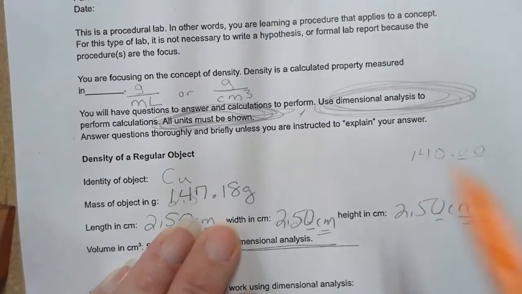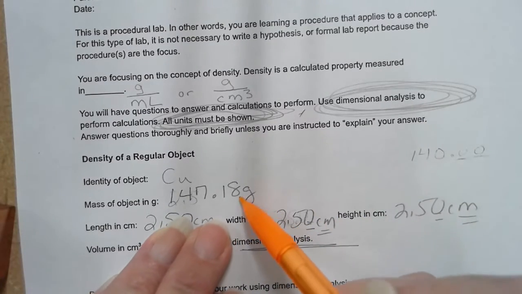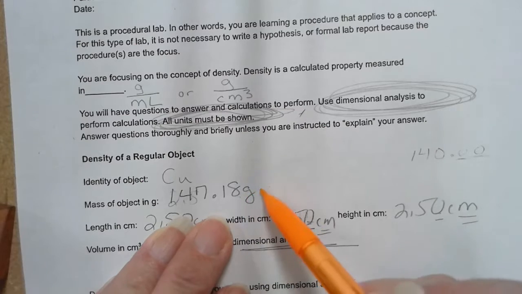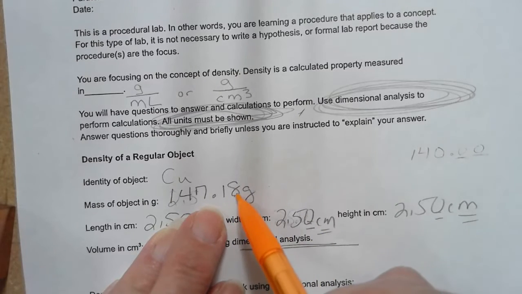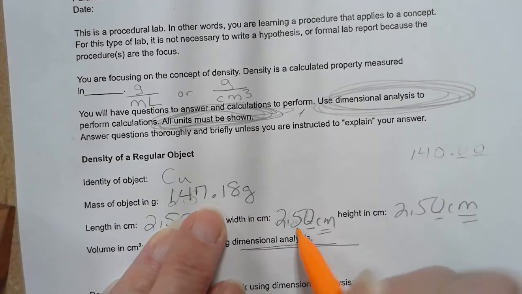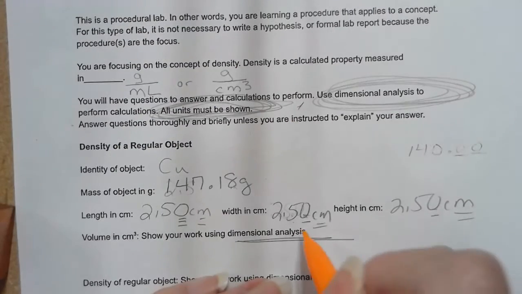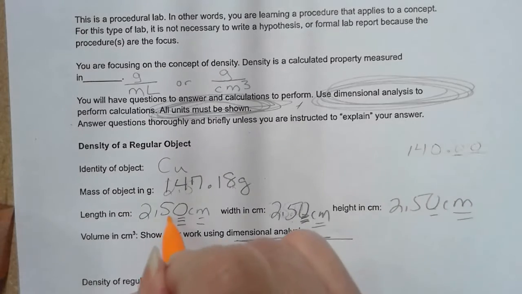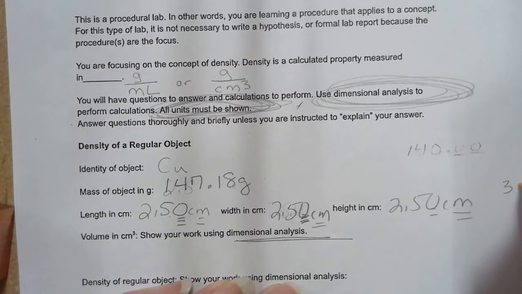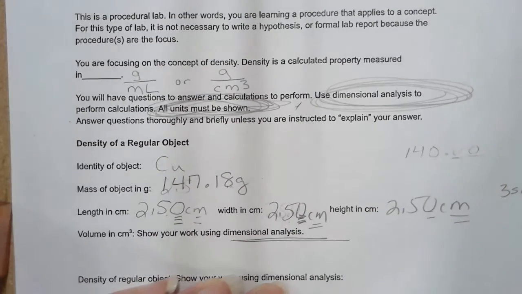One thing that you might be asking yourself is, why don't I estimate this digit beyond here like I did with the ruler? Well, the equipment is doing it for us. This balance just pops out a number for us. The ruler we are manually reading, and so that's why we're estimating. But even though this is estimated, each of these has 3 significant figures, which I'm going to abbreviate 3SF.